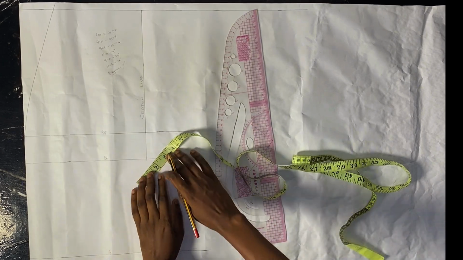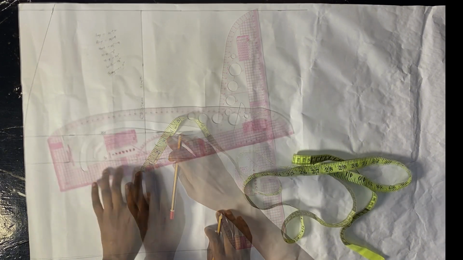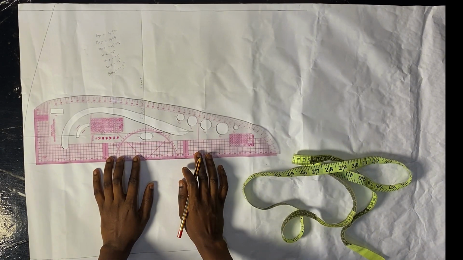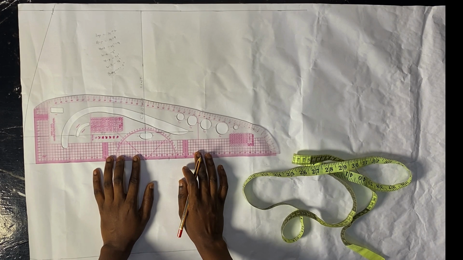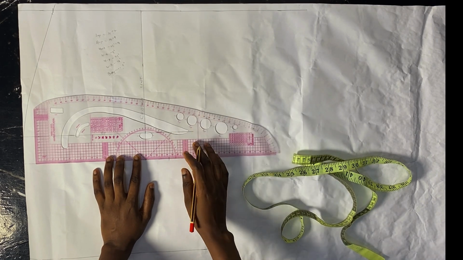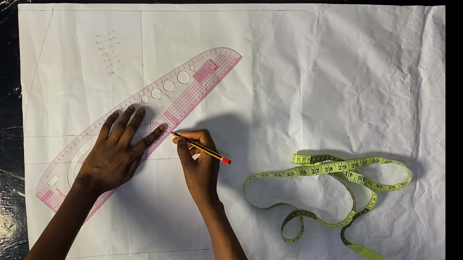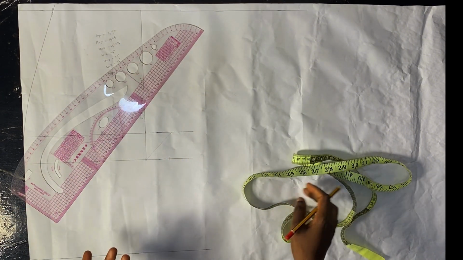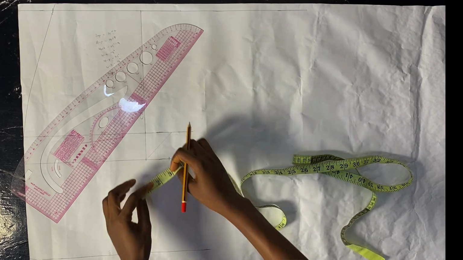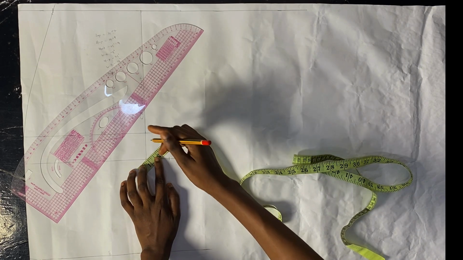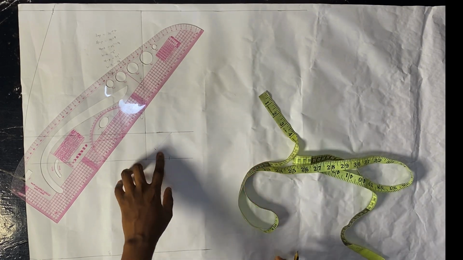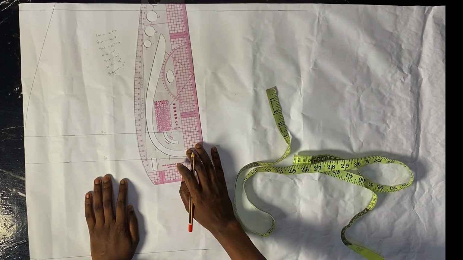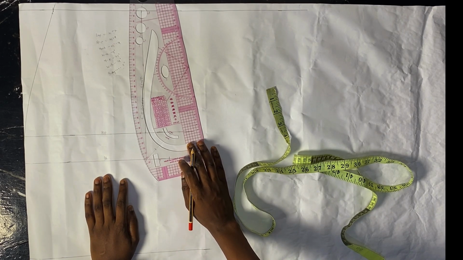To get your crotch arc, use a protractor to get the 45 degree or 90 degree angle of this mark. This is not entirely necessary, but it's just a guide of some sorts to help you better. So mark your 1 inch along this line. I hope you understand. And then of course use a pattern master to connect this.